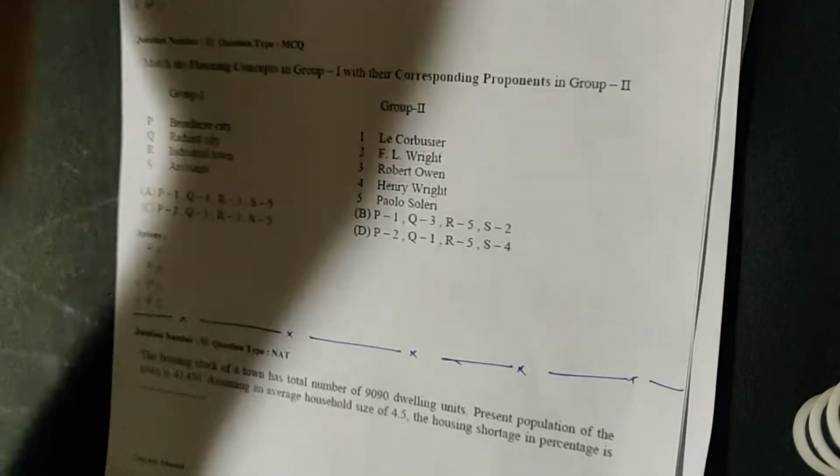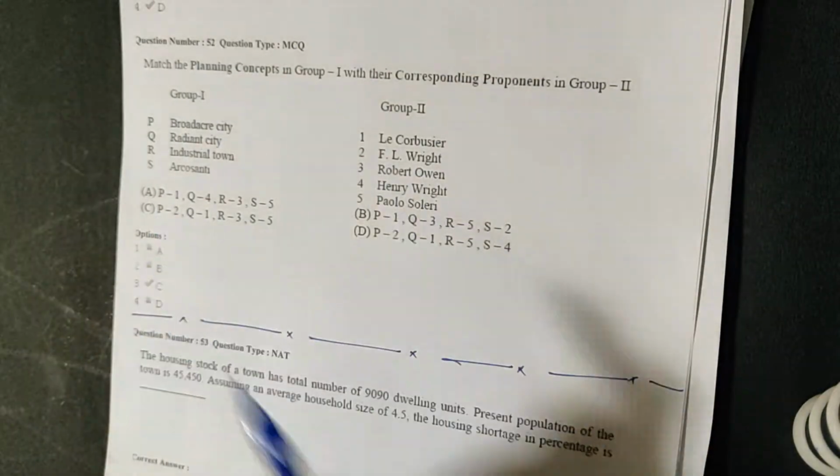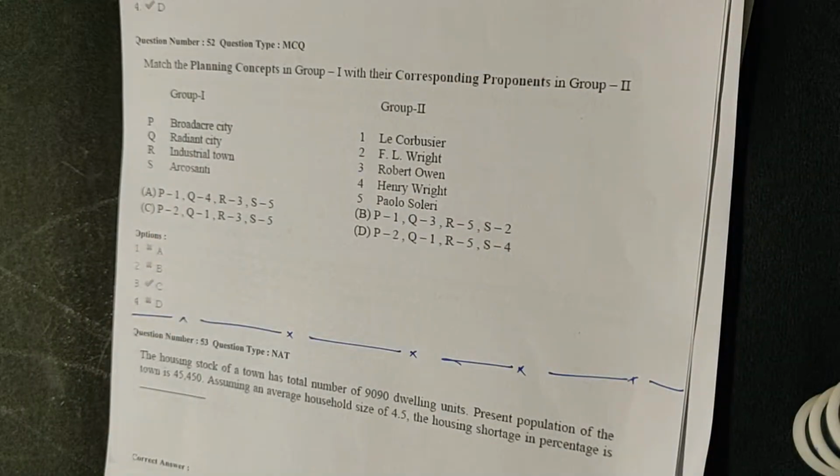The last question for today's video is, again, we have been given some planning concepts and we have to tell who propagated them. I have a list of some cities.